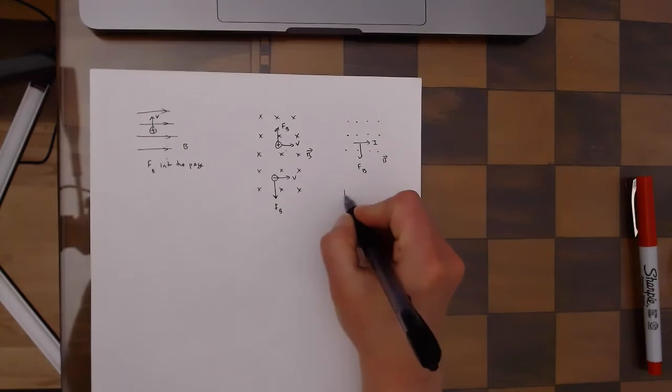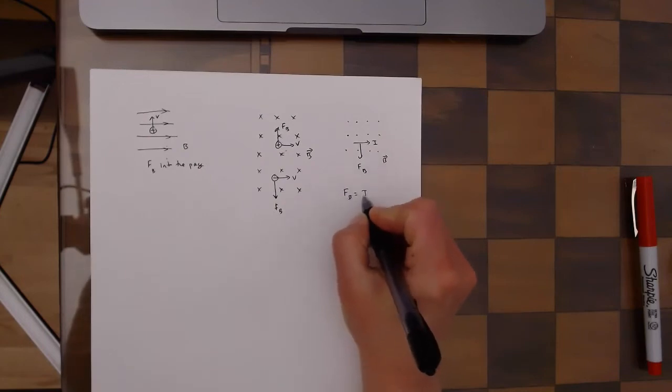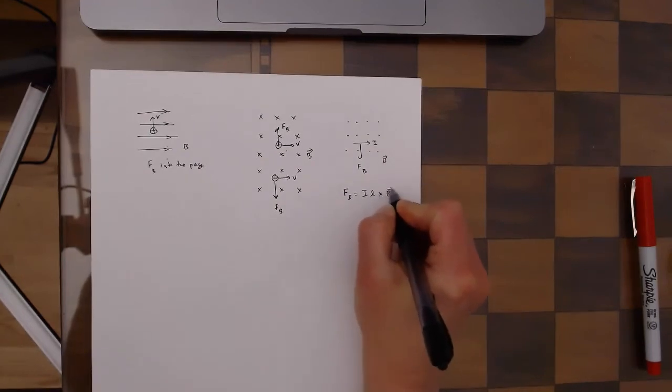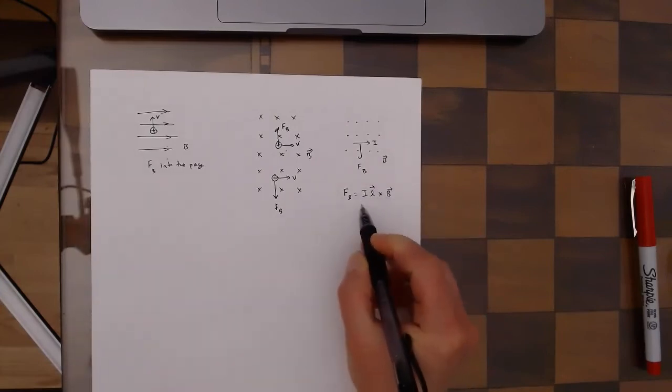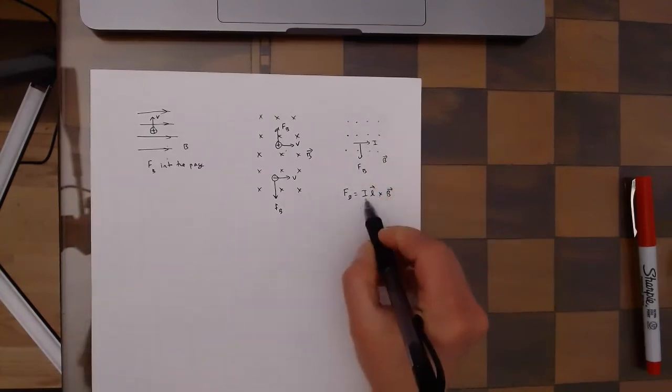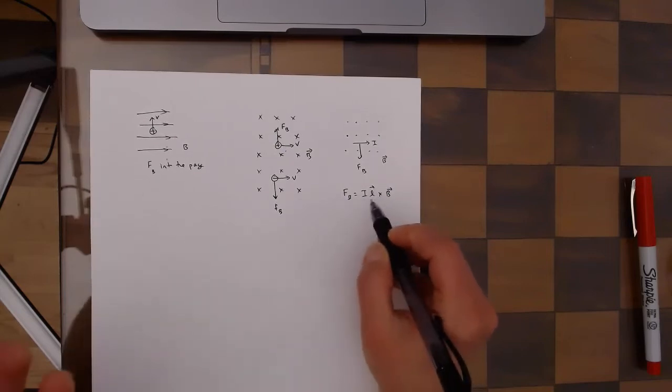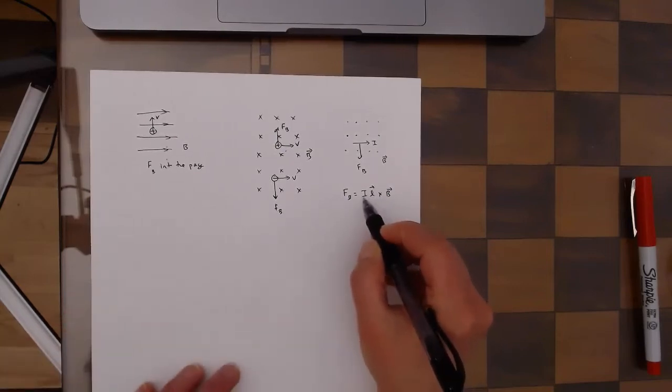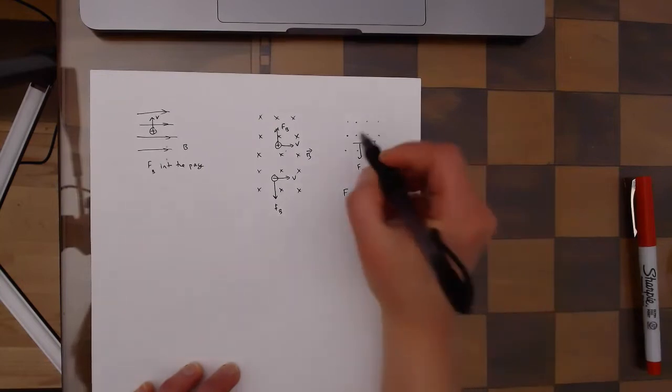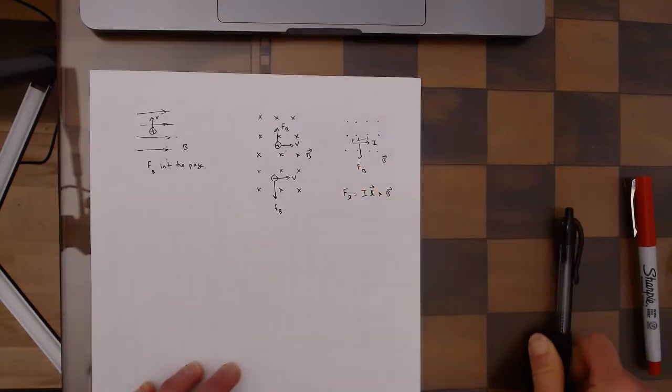Now this equation is actually IL cross B. So it's really similar to QV cross B. It's just I and L take the place of the charge times the velocity. This is just the current times the length, and they're actually equivalent. So L would just be the length of that wire.